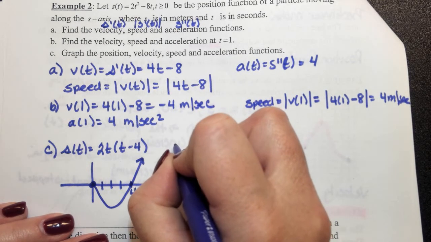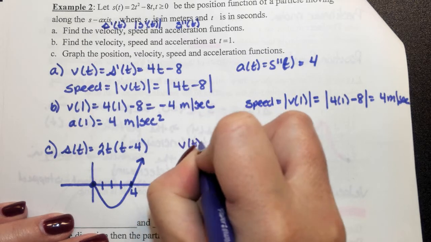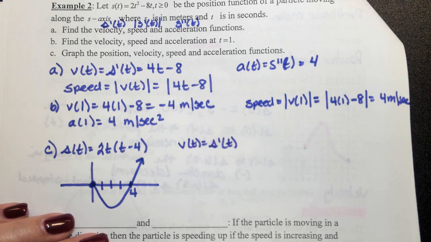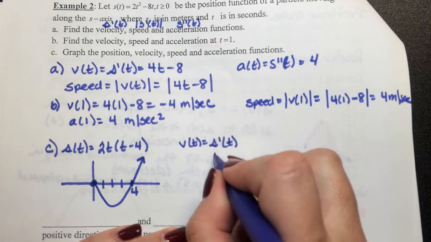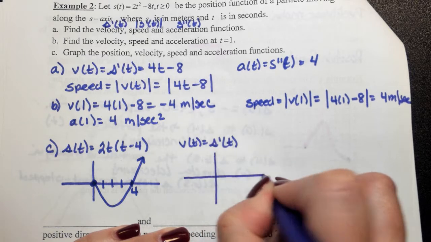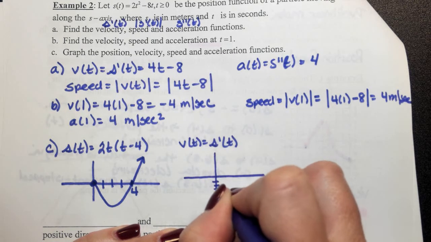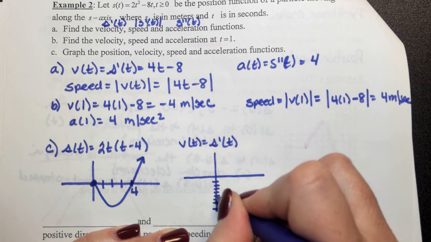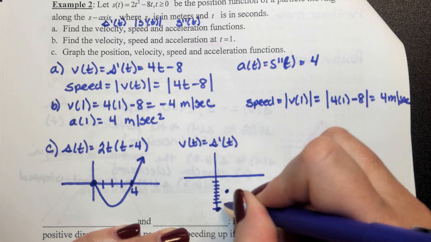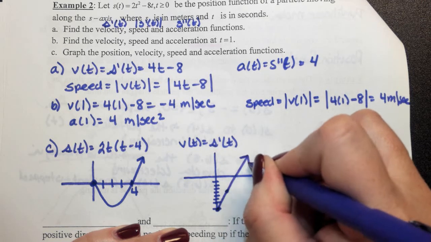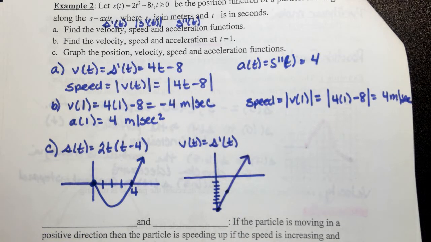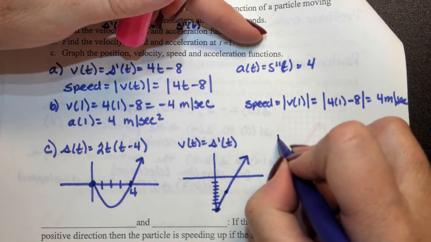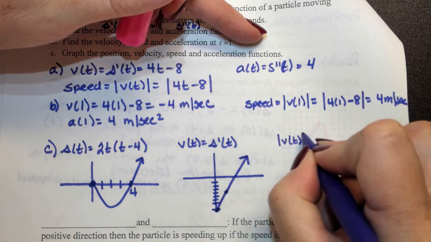My velocity function, which remember is just the first derivative of the position function, I found to be 4t minus 8, which is a linear function, y-intercept of negative 8, slope of 4. Then my speed, which is the absolute value of the velocity function.